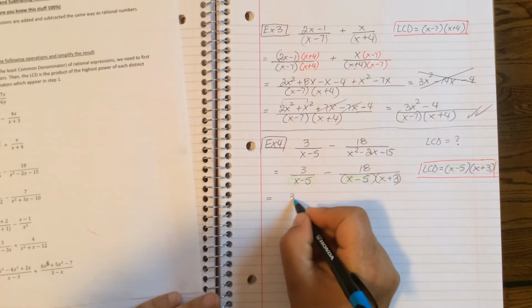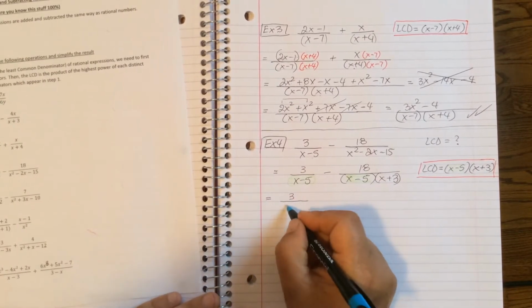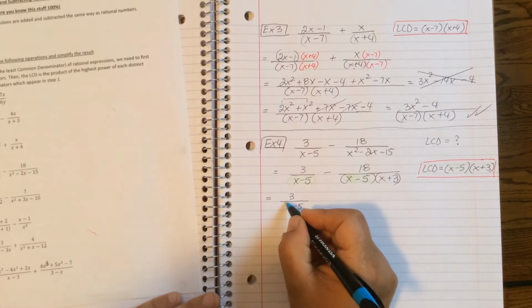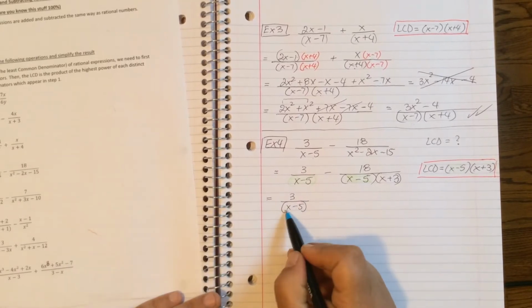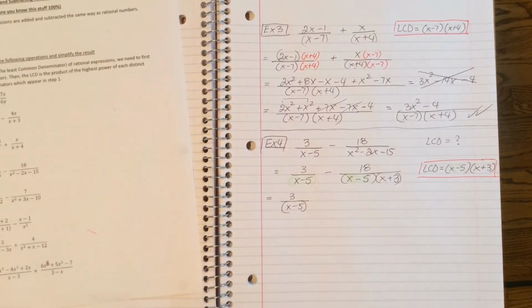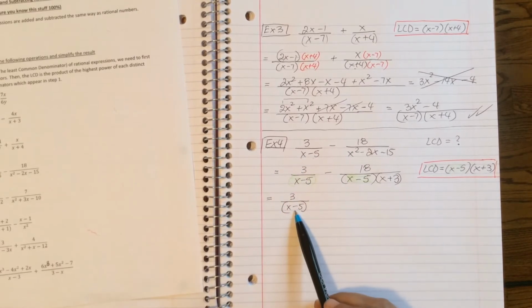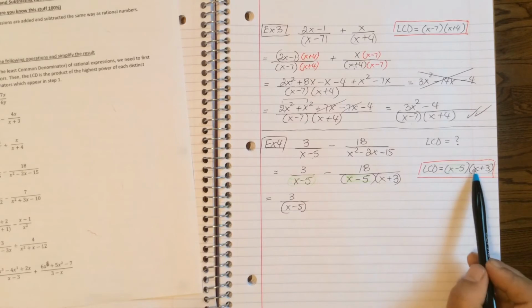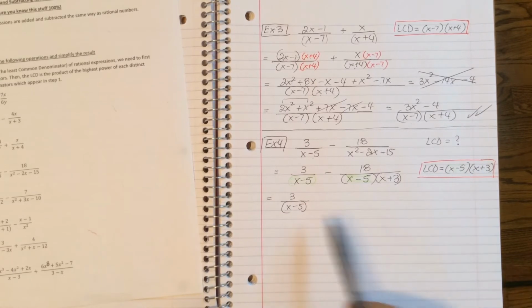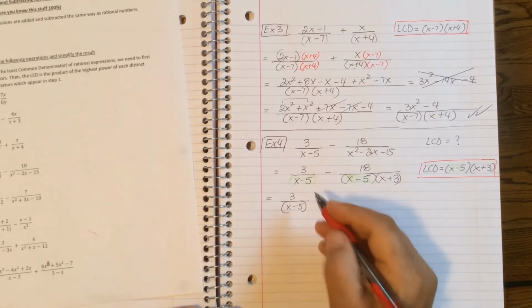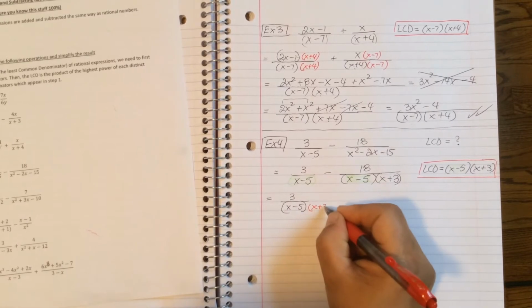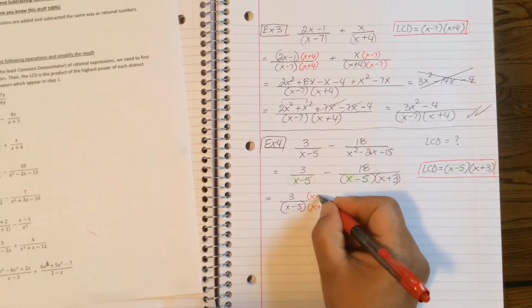Let's start with the first fraction. We have 3 over x minus 5, and now that I'm manipulating, and the denominator contains two terms, I have to use parentheses. What is missing from the LCD is x plus 3. That means that I have to go and multiply up and down by x plus 3.